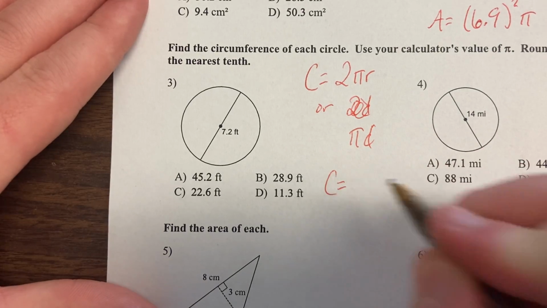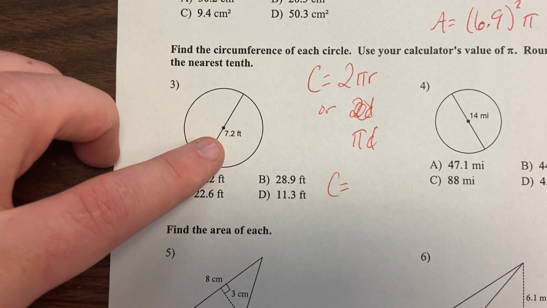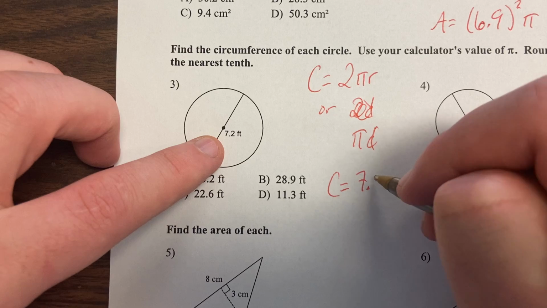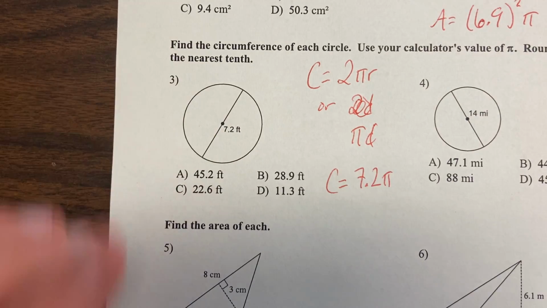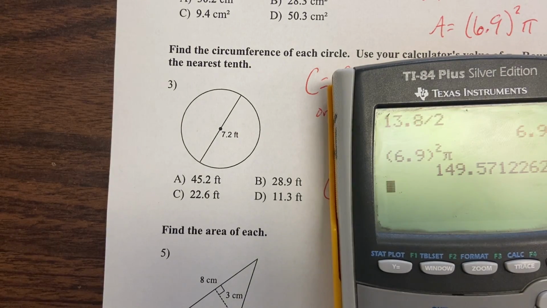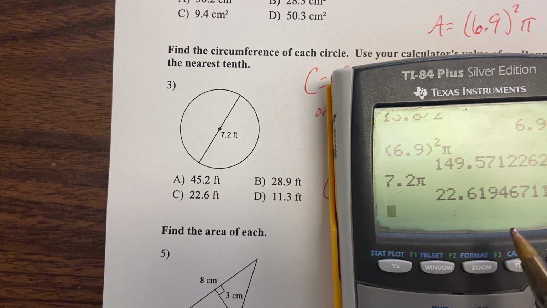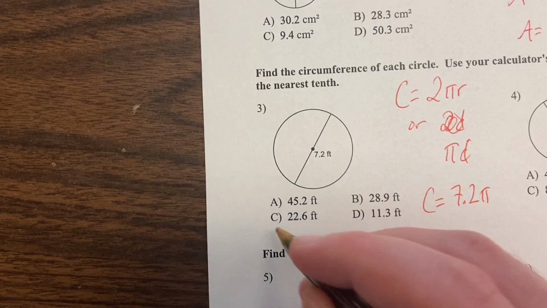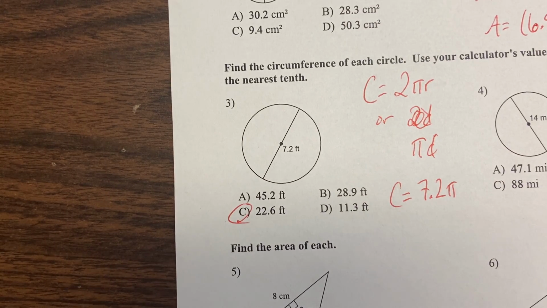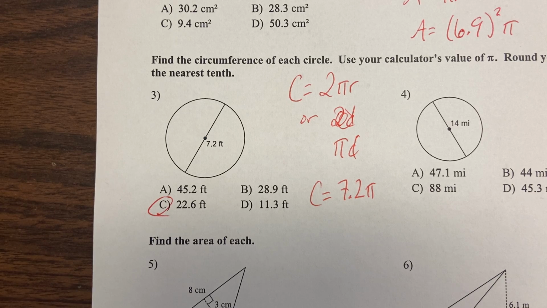In the circle here, the diameter is 7.2. So 7.2 times pi, again using the value that the calculator has for pi, is 22.6. Looks like we have letter C. Number 4 is going to follow a similar process.